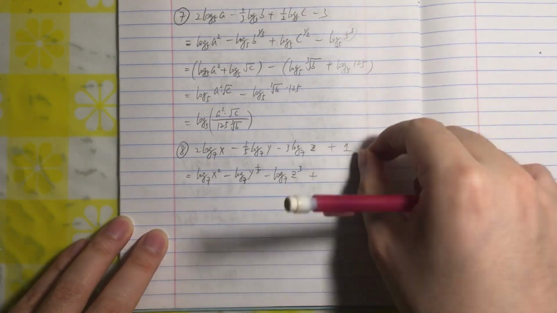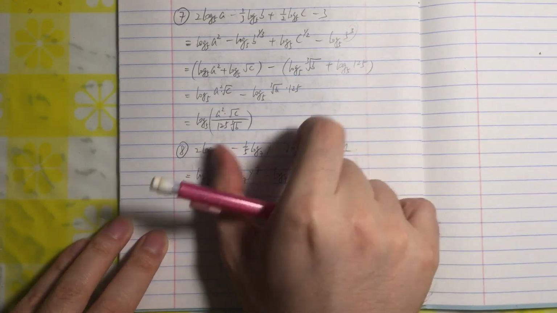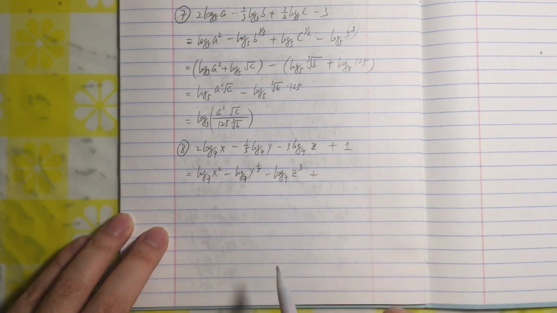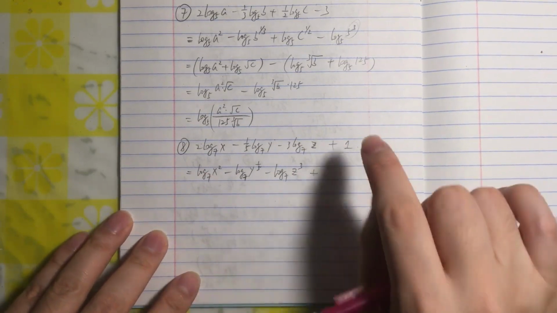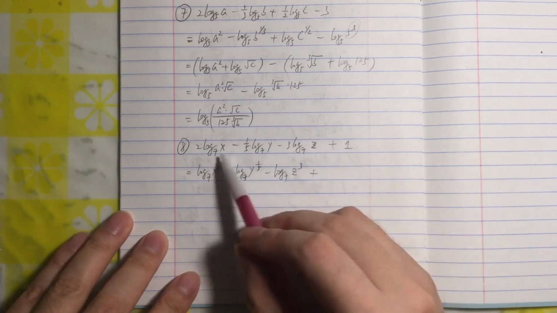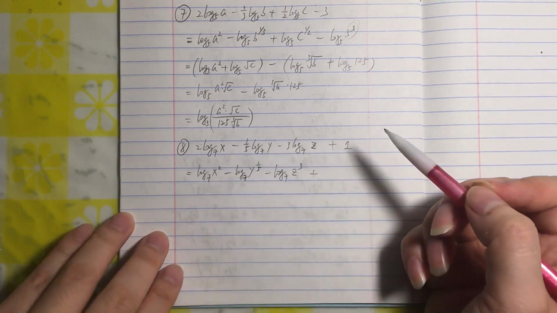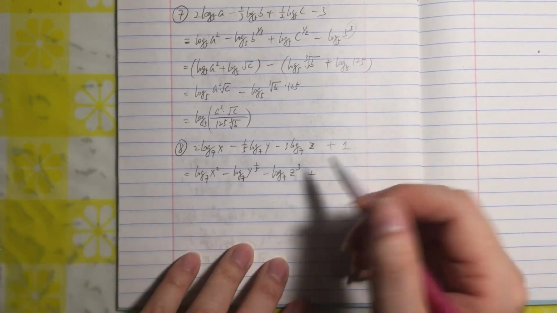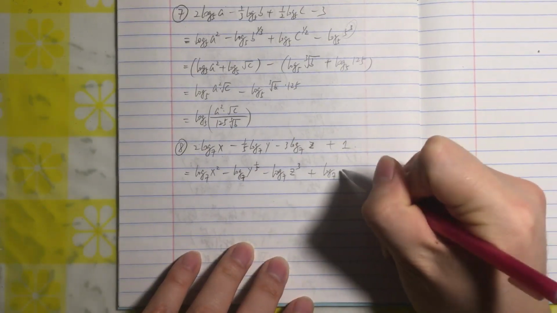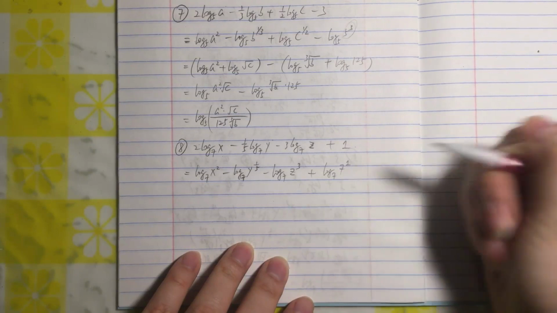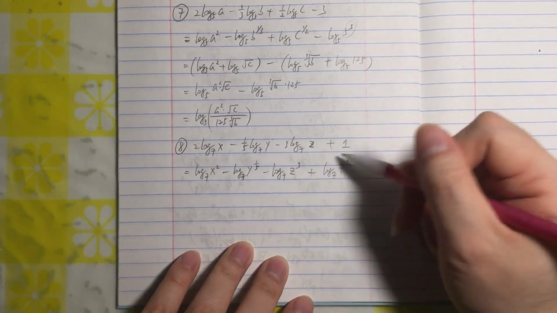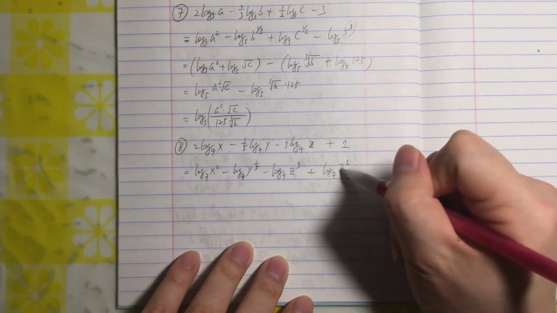In order to combine number 1 with these 3 logs, I need to rewrite number 1 using log base 7. By the third property of logarithm, number 1 can be written as log base 7 of 7 to the power of 1.